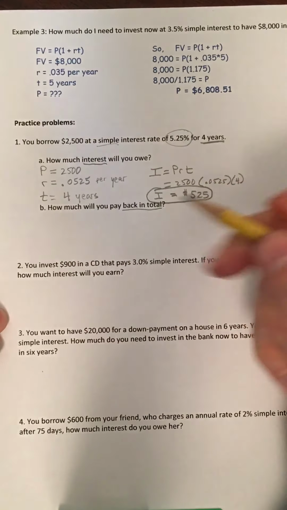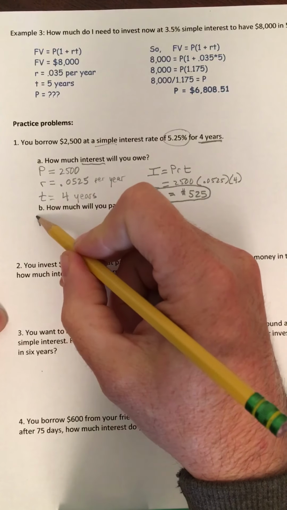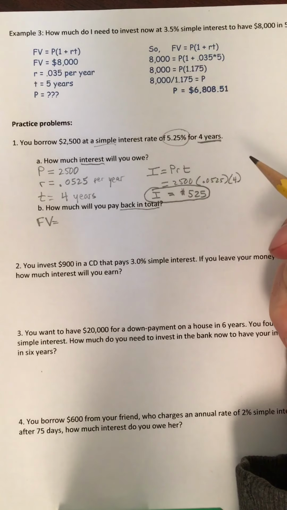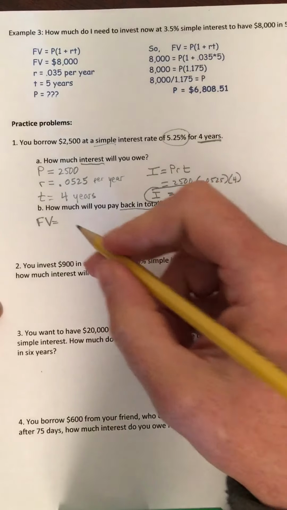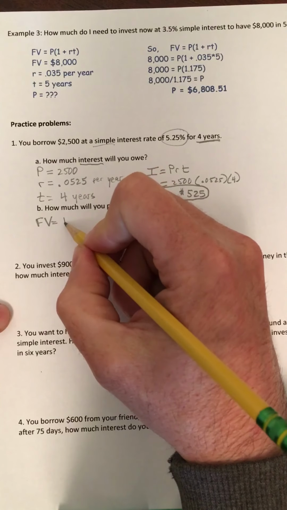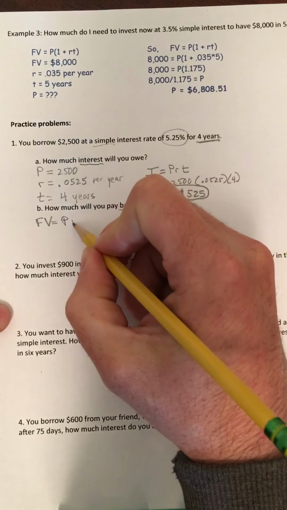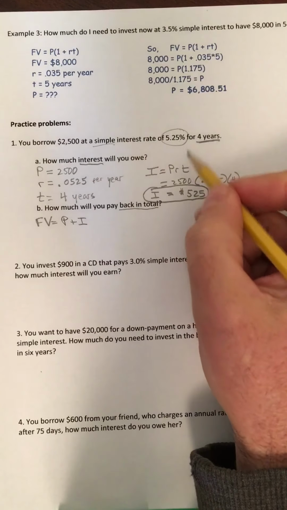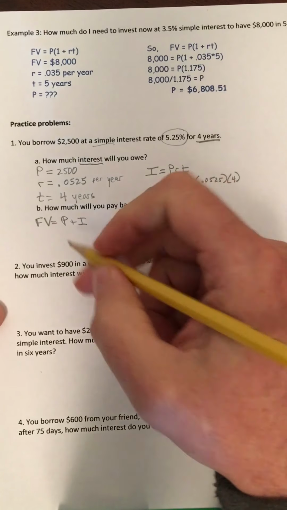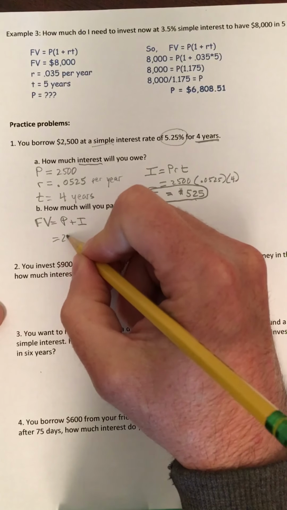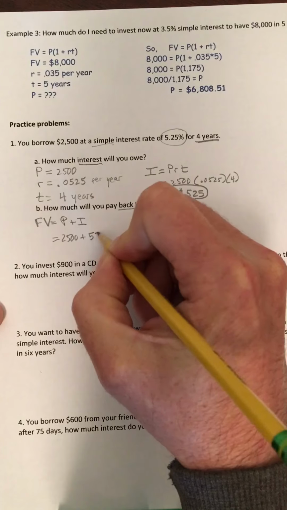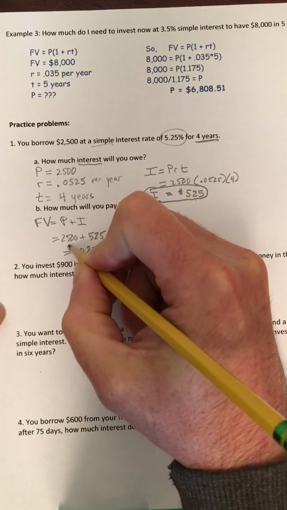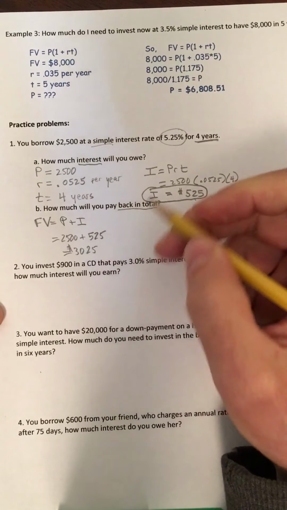For these kinds of questions, you have a choice. You know that the total, we call that the future value. How much is that loan going to be worth at the end of the 4 years? It's equal to, this is an easy way, when we've already calculated the interest, we'll just use this: it's the principal, we have to pay back the 2,500, plus the interest, plus the 525. So it's the principal plus the interest, and then add those together, and we owe 3,025 total. So at the end of the 4 years, that's how much we have to pay back.